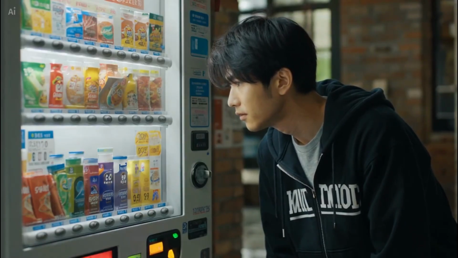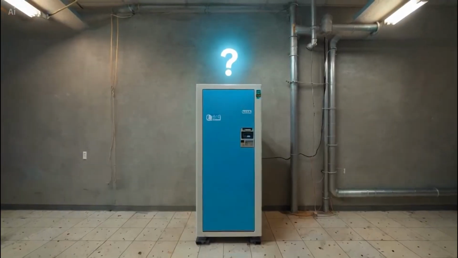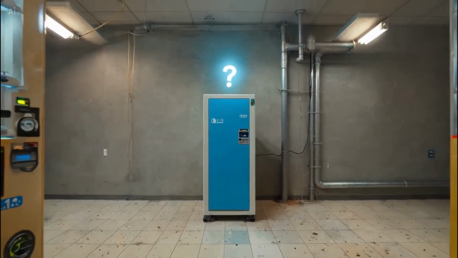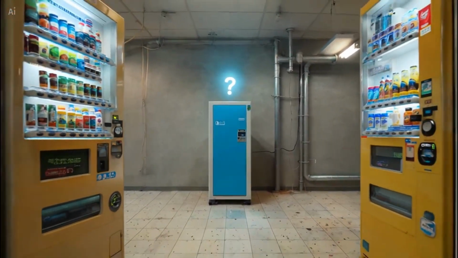Customers in corporate settings assess prices. If prices seem overpriced, businesses lose out. What are your thoughts? Have you seen these AI vending machines?